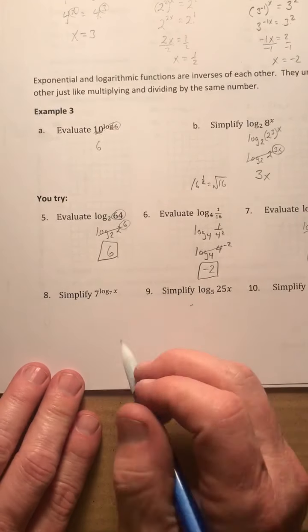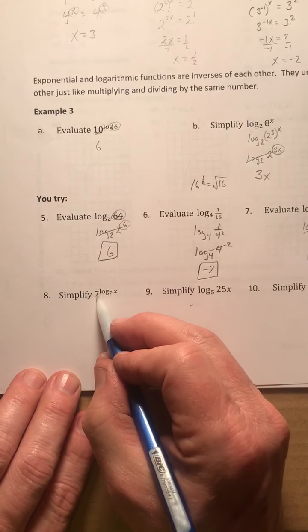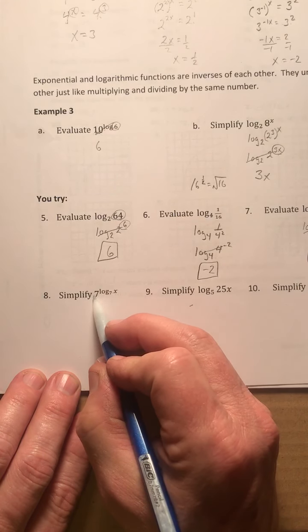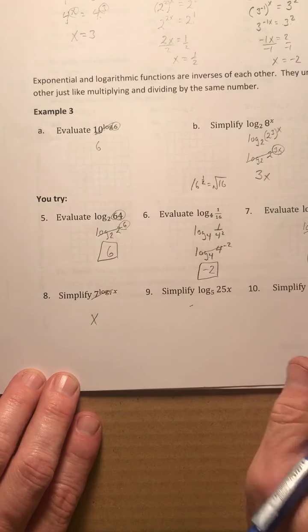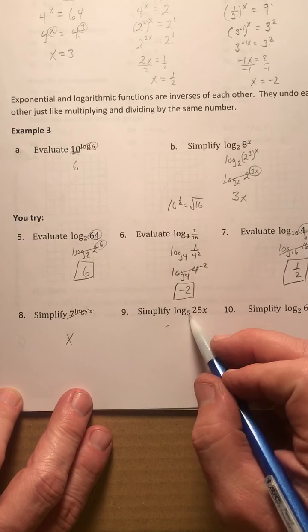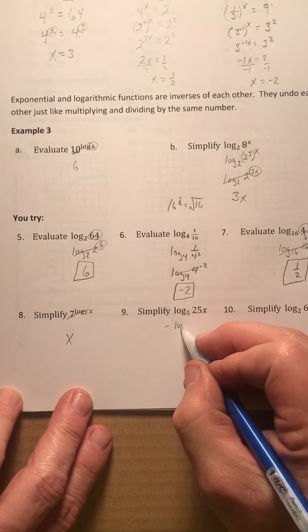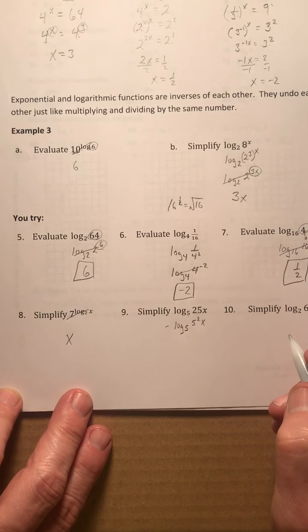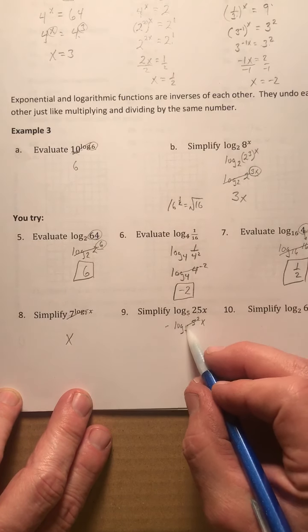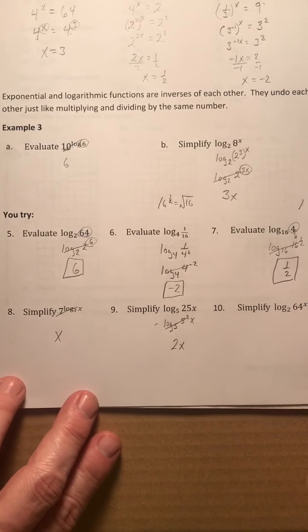And here we go. We're going to simplify these. We have 7 to the log base 7 of x. Again, the 7 is the base and the exponent, and this log, they cancel each other out, so it just leaves us with x. Next, we have log base 5 of 25 to the x. We make this log base 5 of 5 squared to the x, and then these cancel out, so we get 2x.